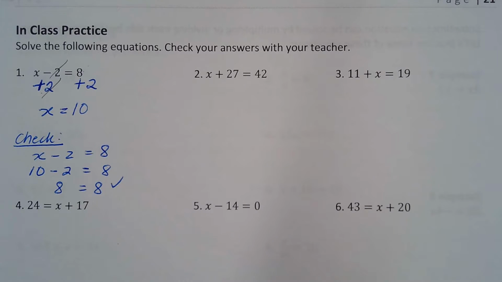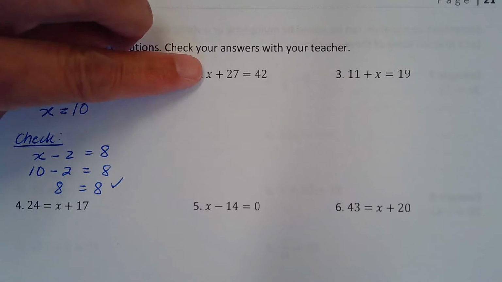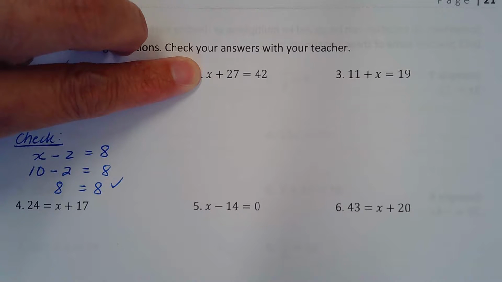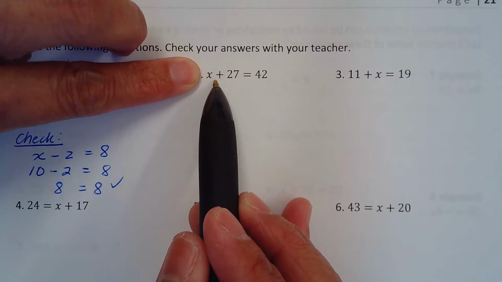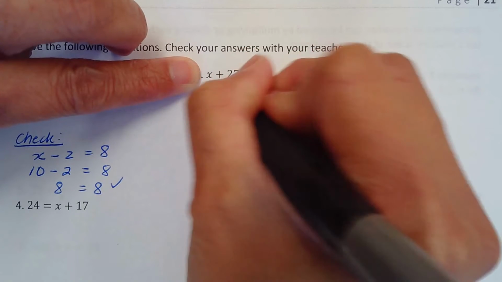Okay, I'm going to try this one, number 2. Solving for x. Okay, this is question 2. What are we going to do? Minus 27. And why do we know it's minus 27? There's an addition there. Let's add 27. So the opposite is minus 27. Minus 27 on each side.